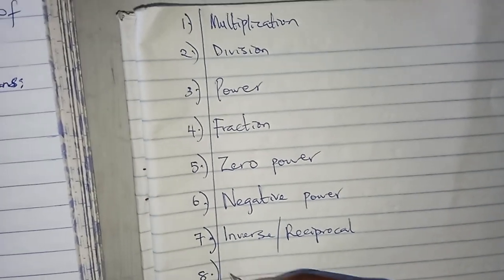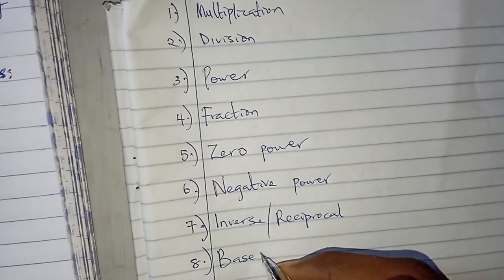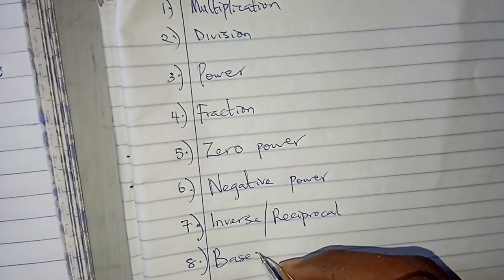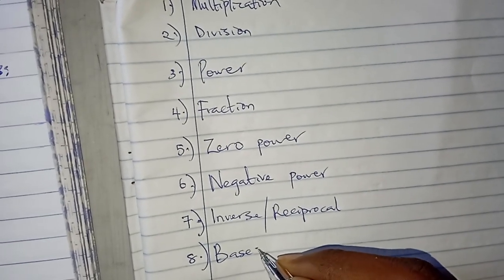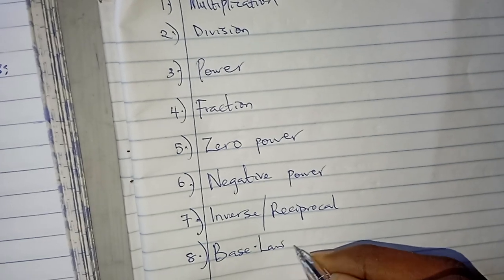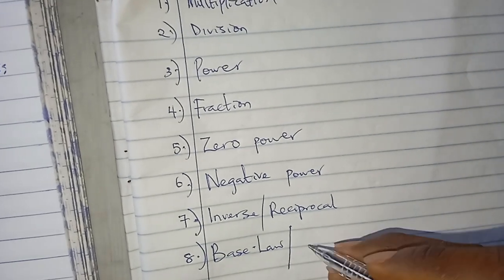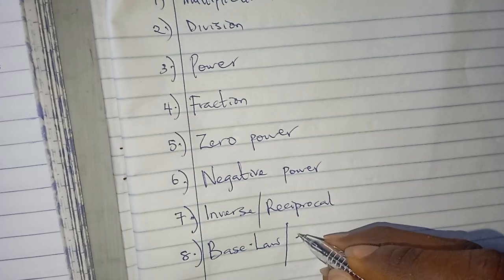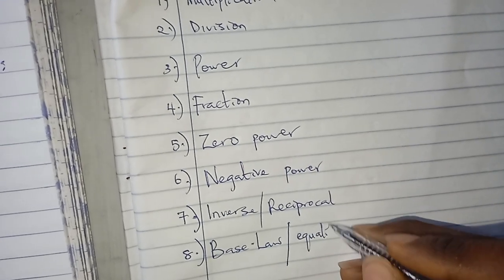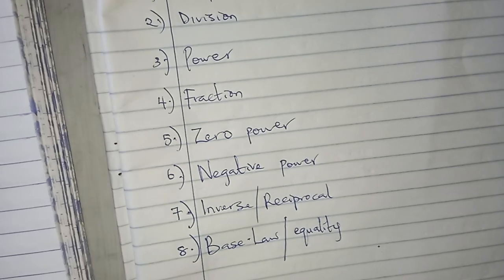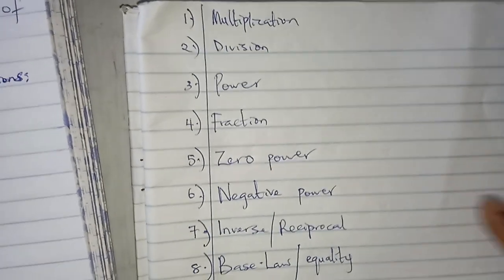And what would be there for bases when the bases are equal? Or instead of calling it just base law, I can say, what will be there for equality? What will be there for equality?